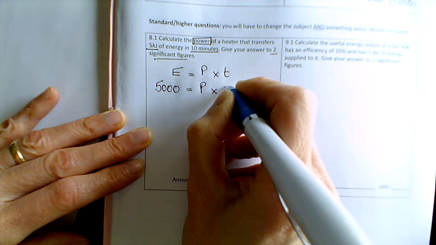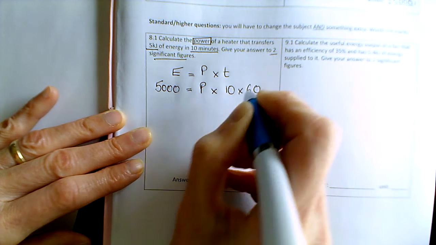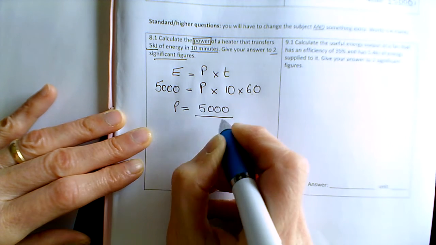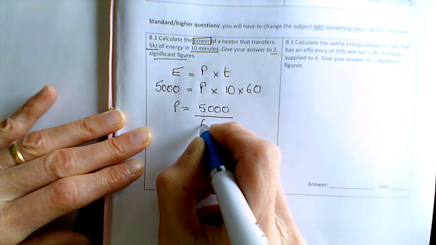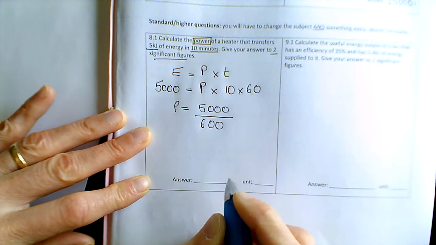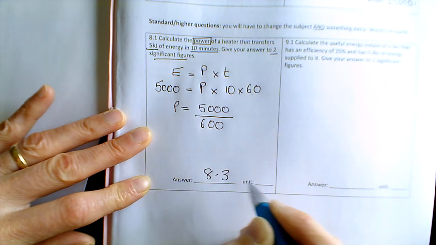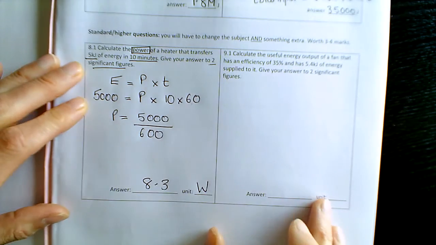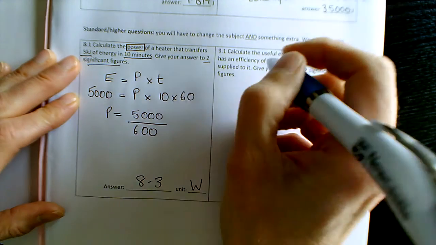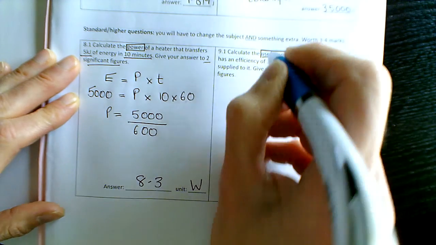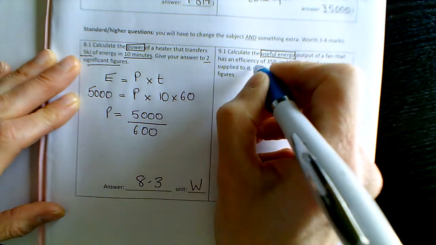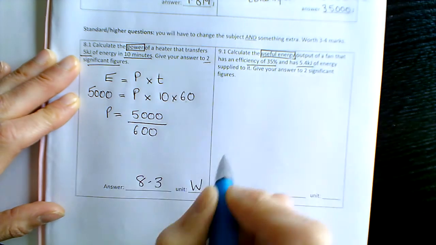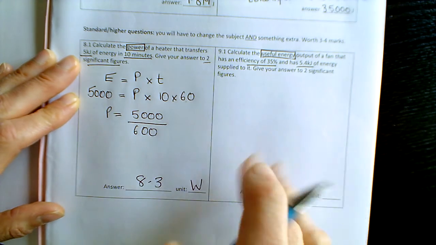9.1. So this time you're trying to find the useful energy output of a fan. It gives you the efficiency of 35%, and it gives you the energy supplied, 5.4 kilojoules. And again, you've got to watch out for your significant figures. So you write out the equation. Efficiency equals useful output divided by the energy supplied, or the energy input.